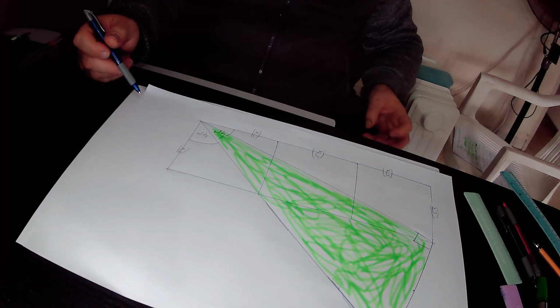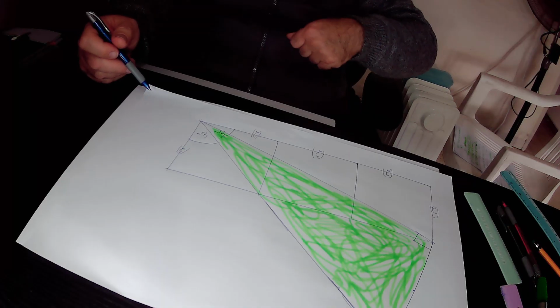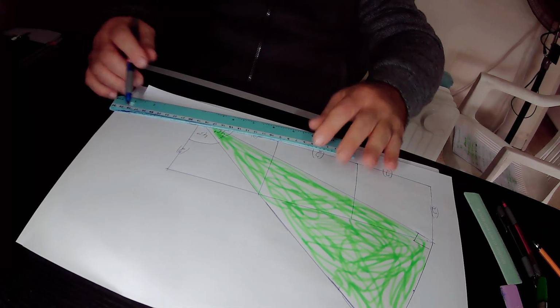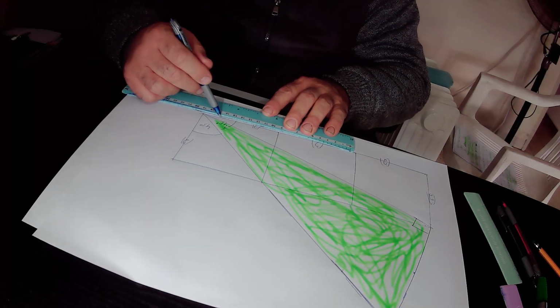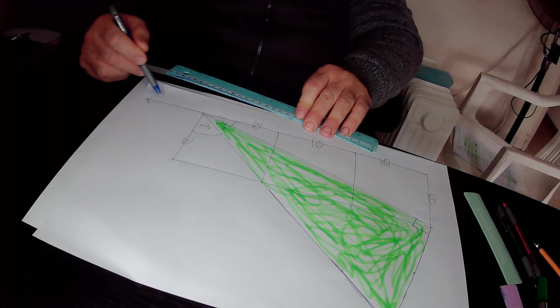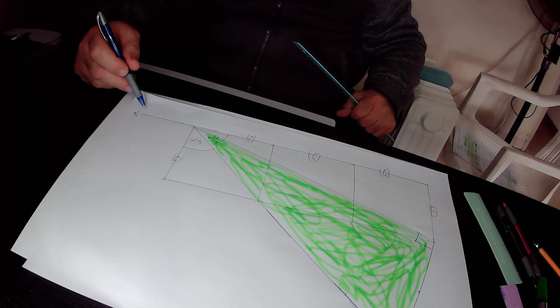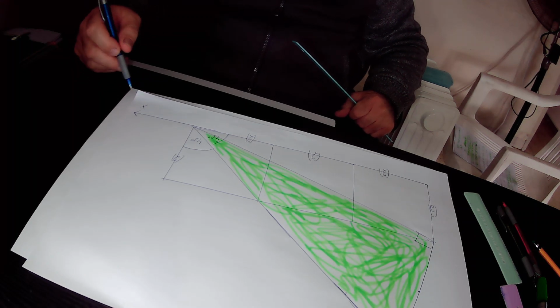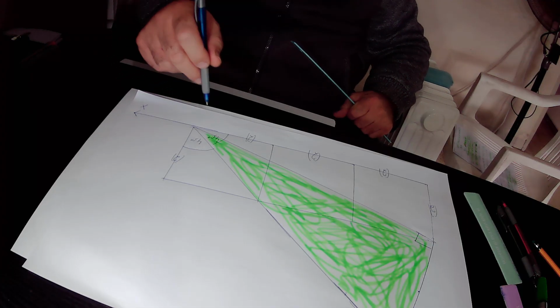In the next step, we create the Cartesian system in our drawing. This straight line will be defined as the x-axis. This is the positive side of the x-axis, and this is the negative side.